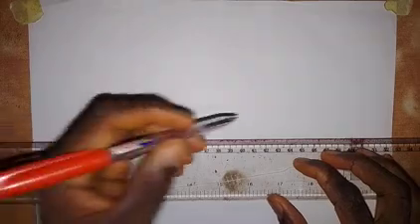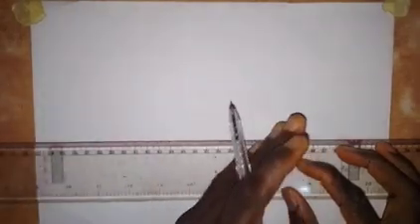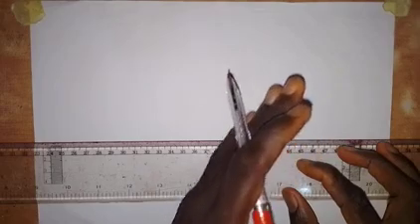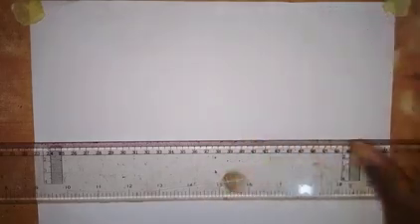We need more space on this side because we are working on reduction of the figure, so we need more space on this side for method 1. So we are going to draw the pentagon here.